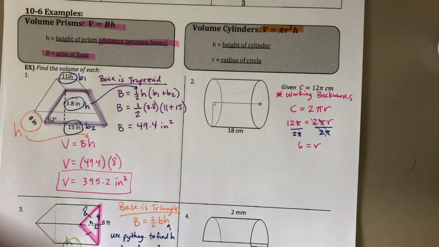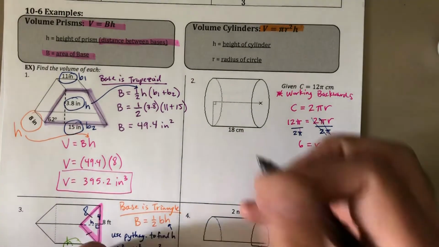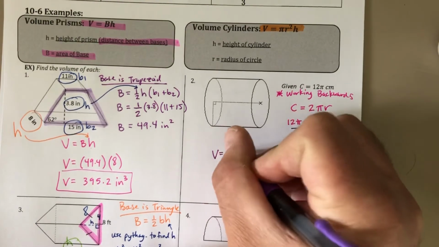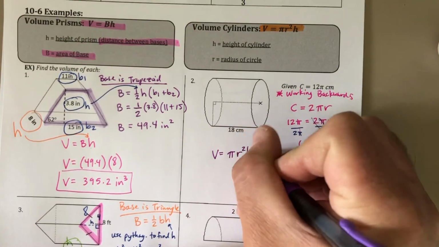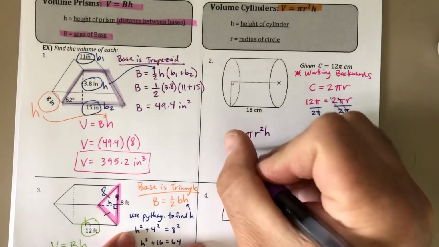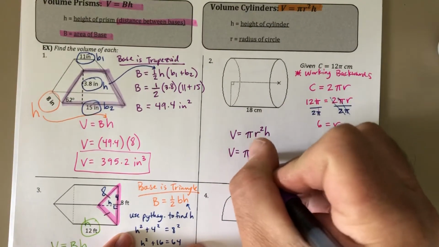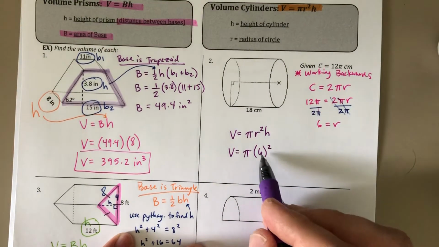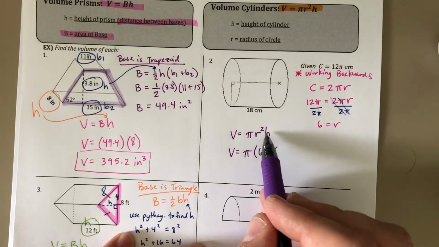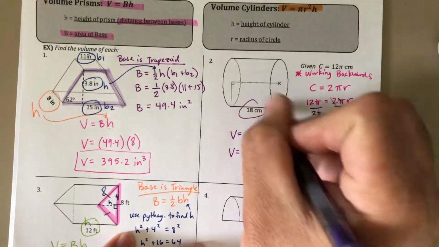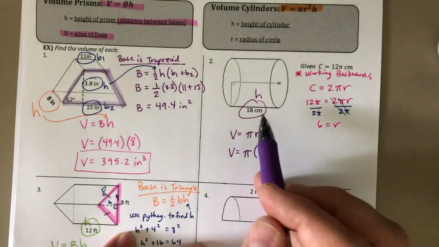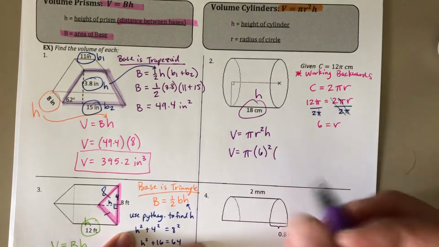And now we have what we need. We can go ahead and apply our formula for the volume of a cylinder. Volume equals pi times the radius squared times h. I always write out the formula first, and then plug in what we know. We know the radius is 6, that's going to get squared. The height, again, this h is the height of the cylinder, which is the 18, right? How far apart the circular bases are is the height of the cylinder.